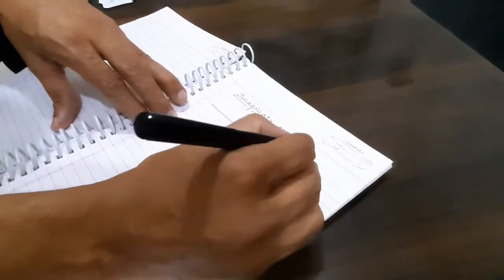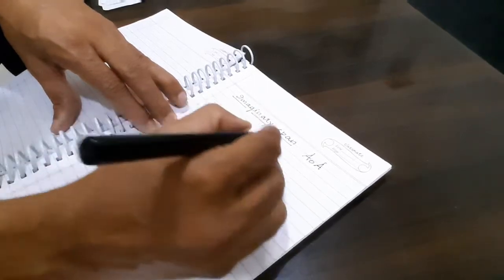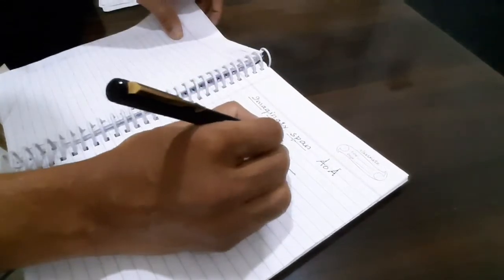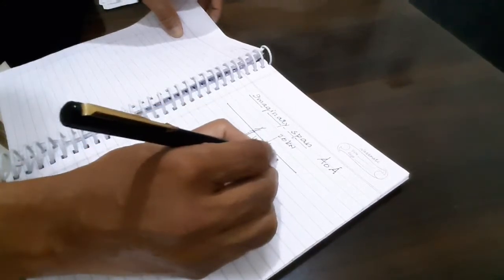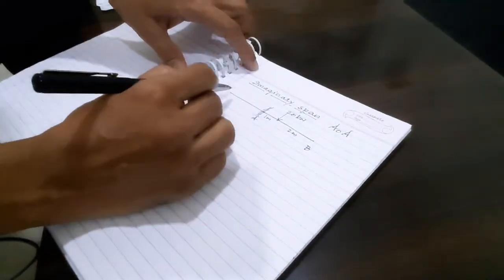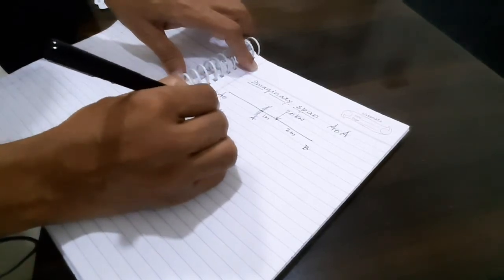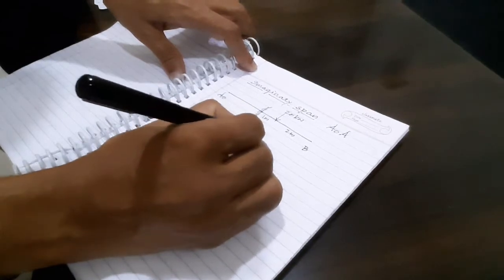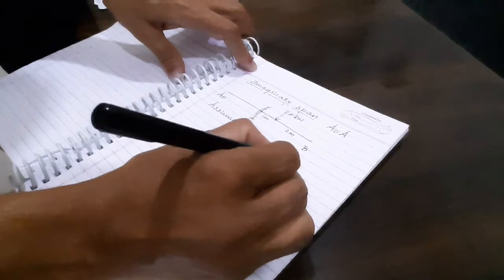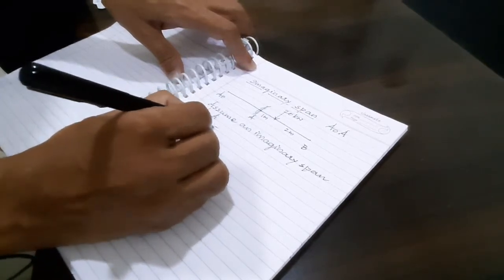Let us say this imaginary span is AOA. My A is a fixed support, so AOA is my imaginary span, and then AB with a load of 20 kilonewton. With AB, let there be an imaginary span AOA, with the 20 kilonewton load at a distance of 1 meter and 2 meter. This is A, this is B. The imaginary span shall be taken beside the fixed support. Where there is a fixed support, I have to take an imaginary span AOA. Now assume an imaginary span AOA, so that the length of AOA, L1, is equal to LO.